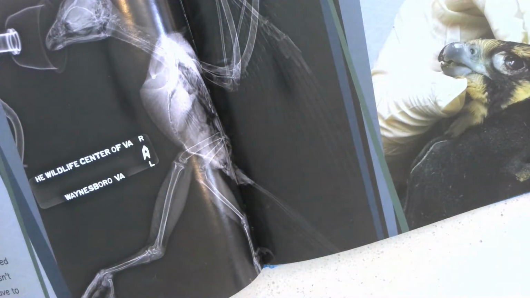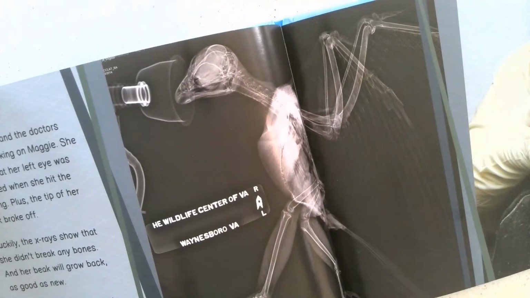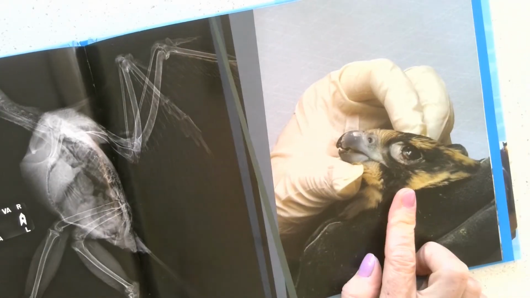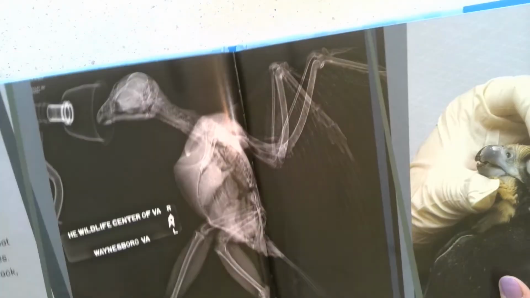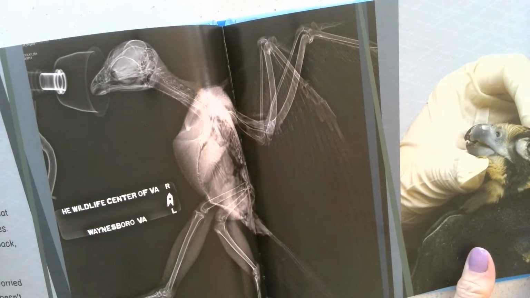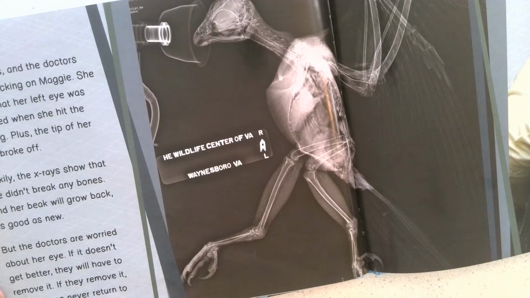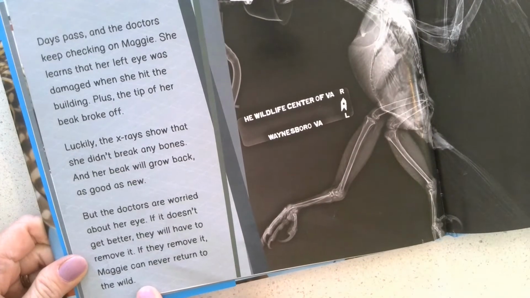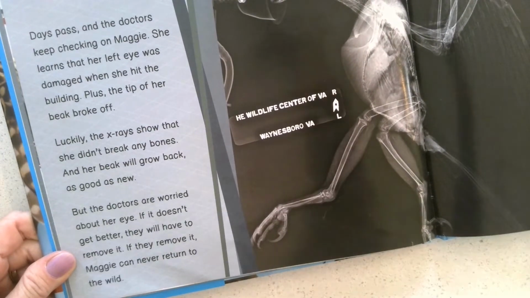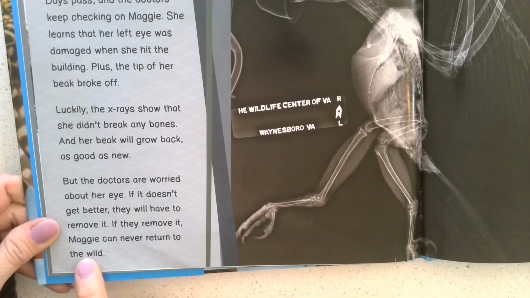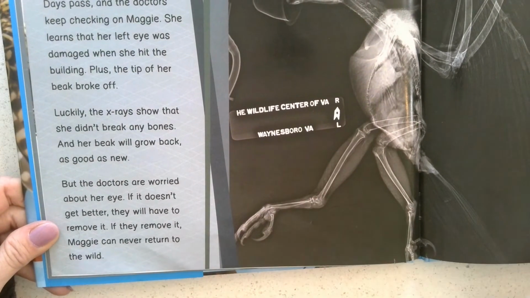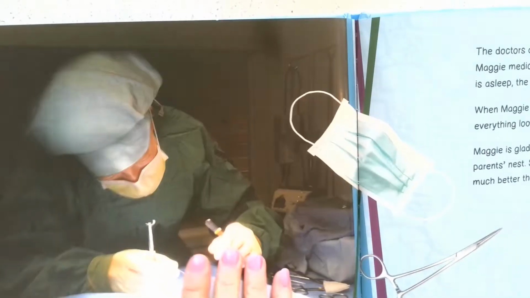So, as I was saying, when we left off, Maggie had an x-ray taken, and we found out that she had an injured beak as well as an injured eye. So today we're going to read to find out if she's okay. Yesterday, they were worried that if she had an injured eye, she'd never return to the wild. That's where we left off, with the author saying that if her eye is injured, Maggie can never return to the wild. So let's go ahead and finish our book.